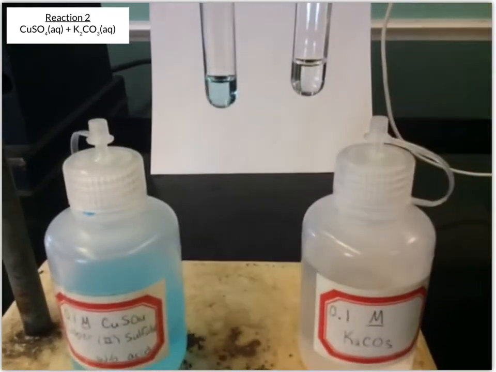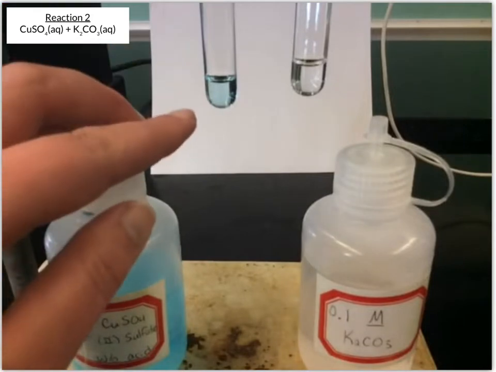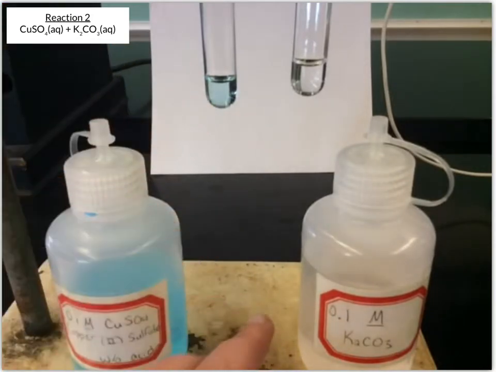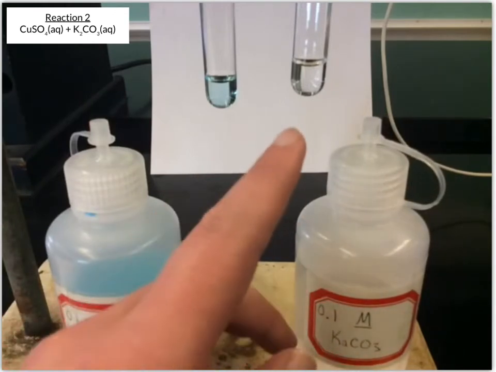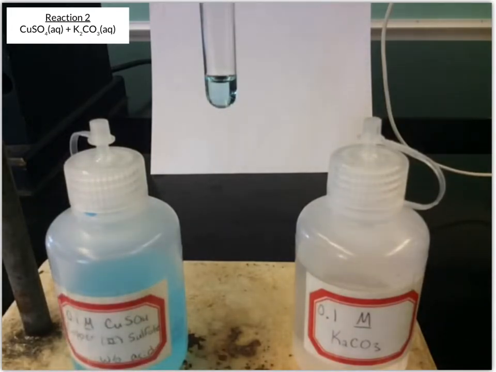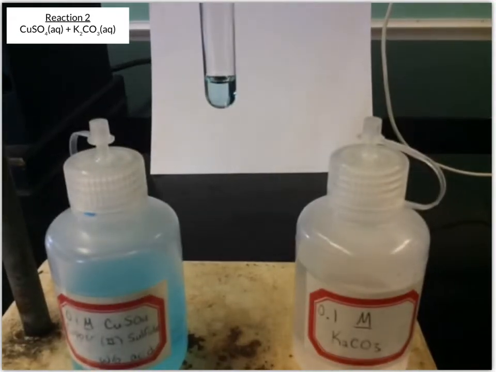Okay, so we have our copper 2 sulfate, and you can see that's a clear blue solution. And then we have our potassium carbonate, and that is a clear colorless solution. And so I'm going to take the potassium carbonate, and I'm going to pour that into the copper 2 sulfate solution.